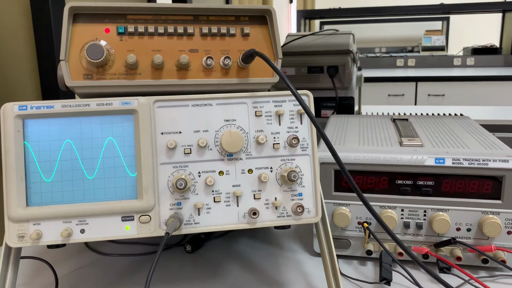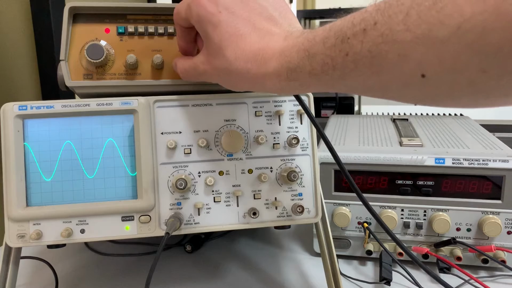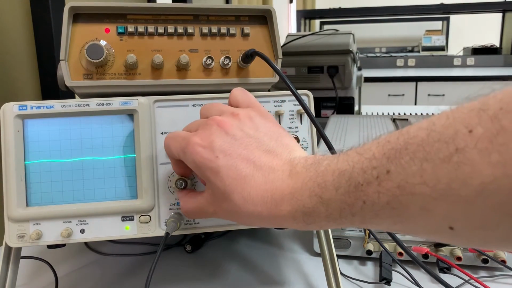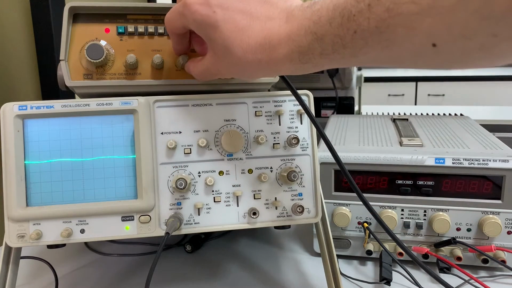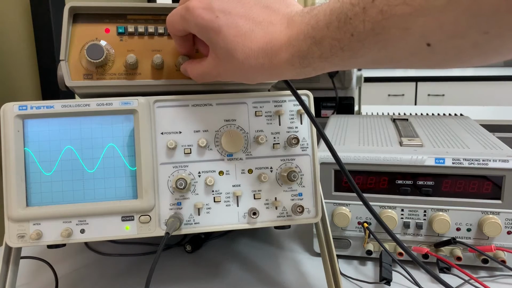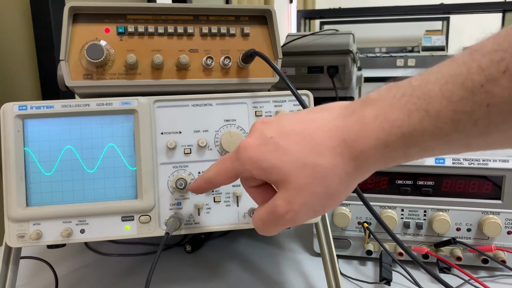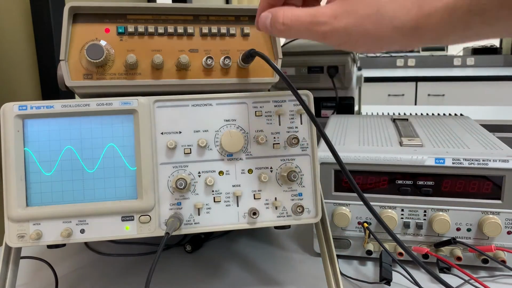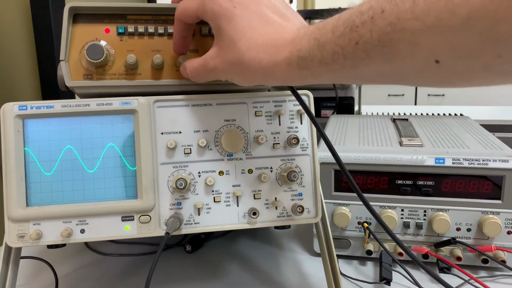For the second sine wave, we need to adjust a 16 volt peak to peak value. So for 16 volts, we adjust our vertical sensitivity to 2 volts per division.